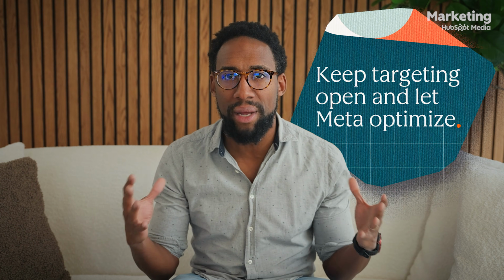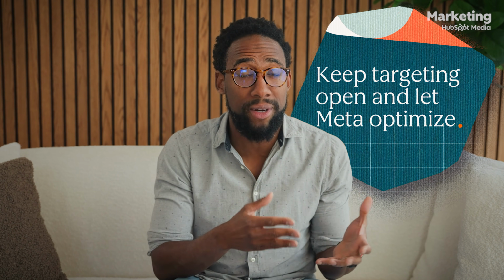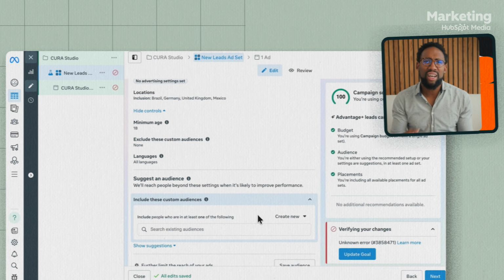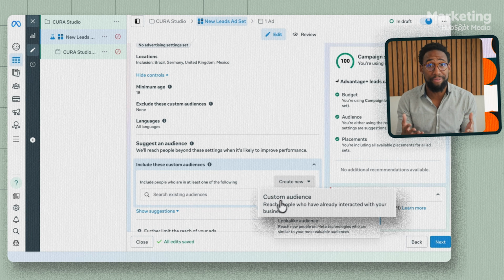This is where performance really starts to compound, folks. Meta performs best with broad audiences because the algorithm needs room to learn who's most likely to start a chat. So instead of stacking interests on top of interests, keep targeting open and let Meta run its own experiments and optimize itself.